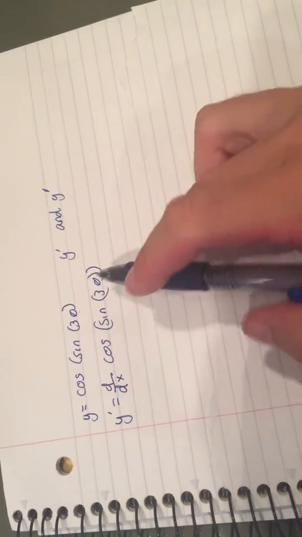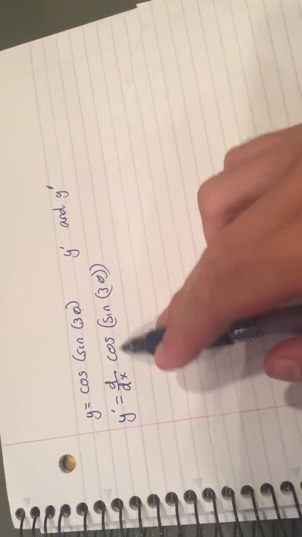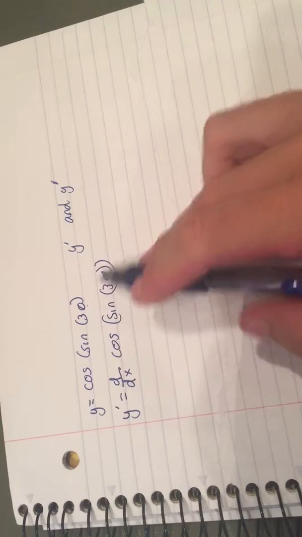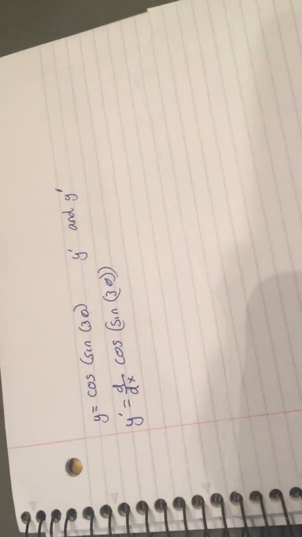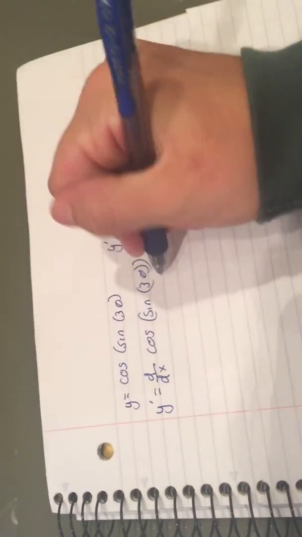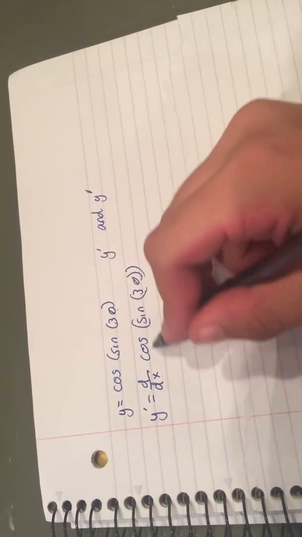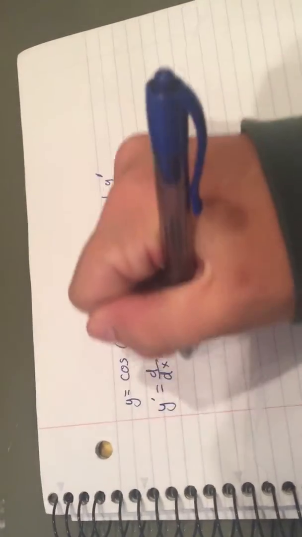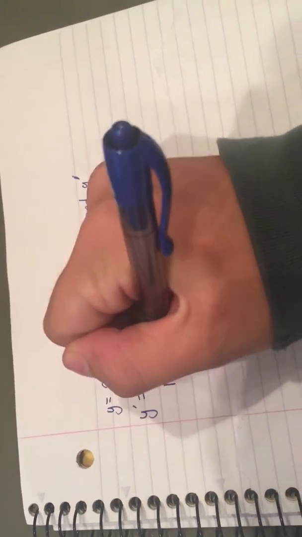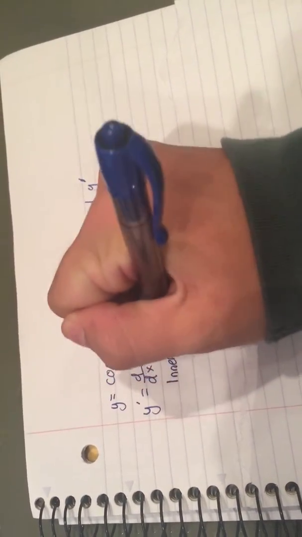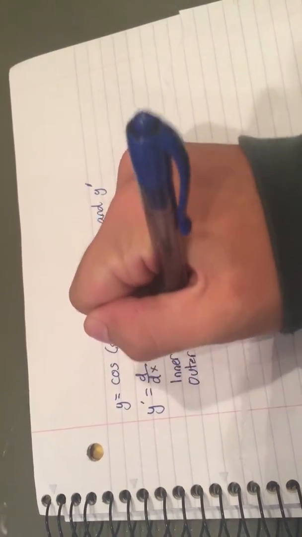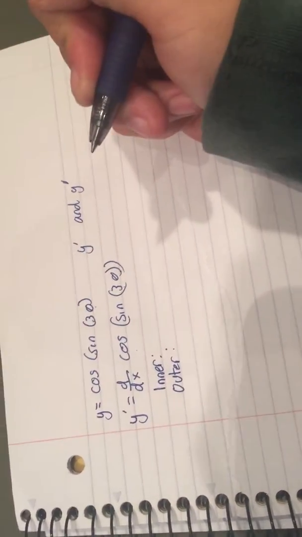To take d dx of cosine sine of 3 theta, we have to do the chain rule. So we see that there's a couple things playing in the game. We have this inner, which is 3 theta, and we have this inner, which is sine of 3 theta. The first thing that I like to do is write inner, put colon marks, and write outer.